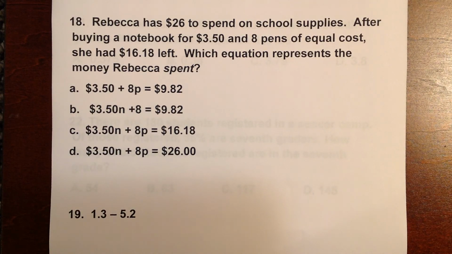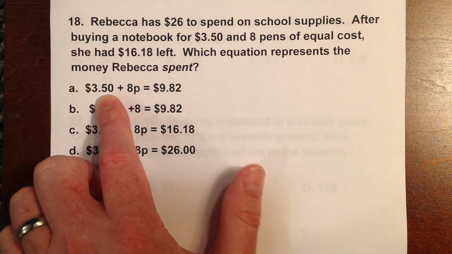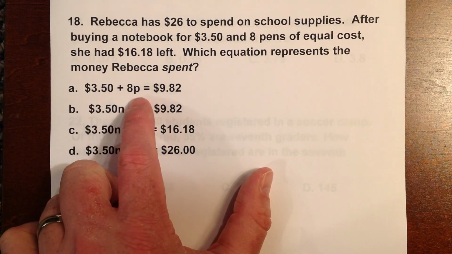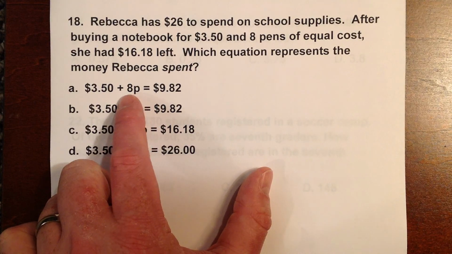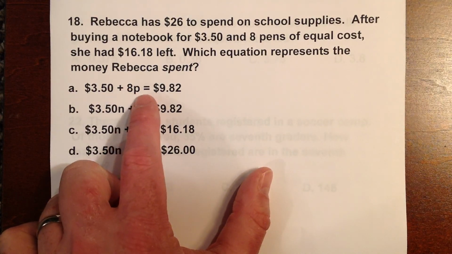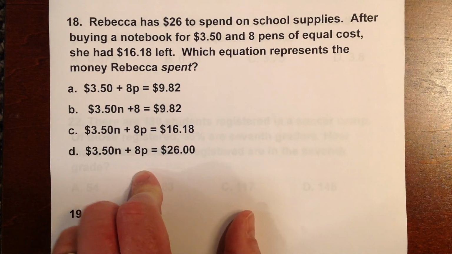So basically what we're saying is she bought a notebook for $3.50, and she bought 8 pens for equal cost. So if every pen was $1, for example, you would have something like this: 8 times the price of the pens. Okay.